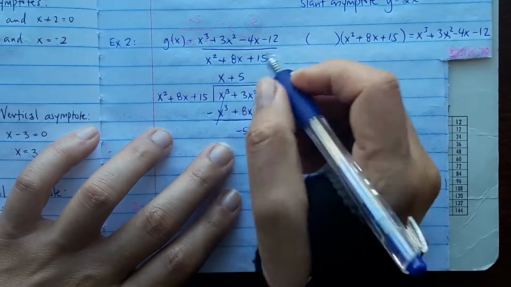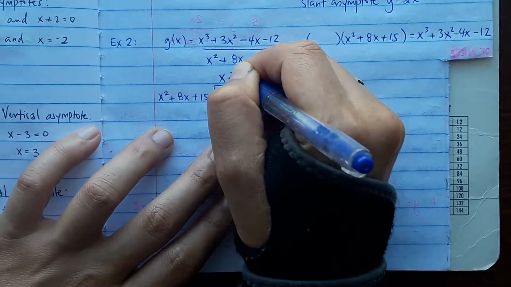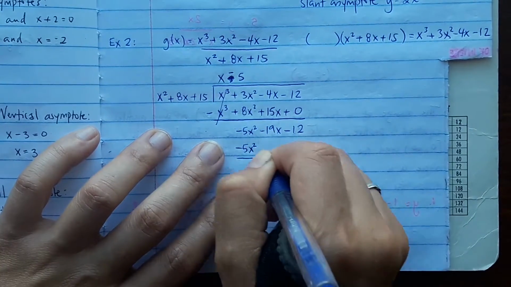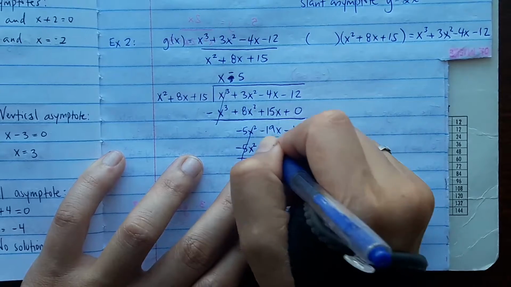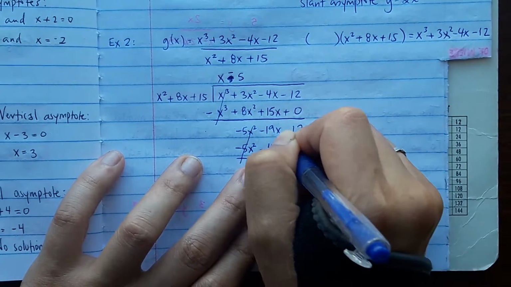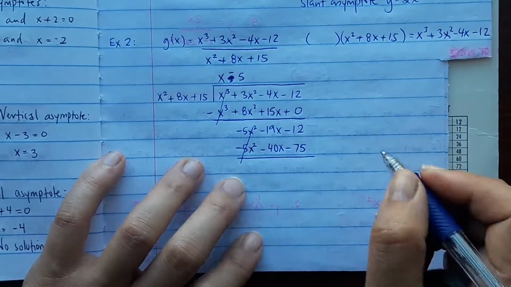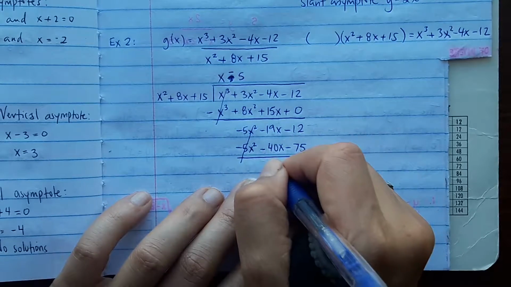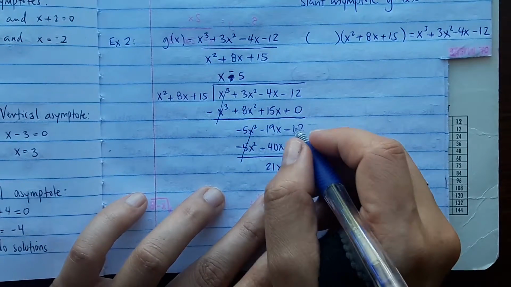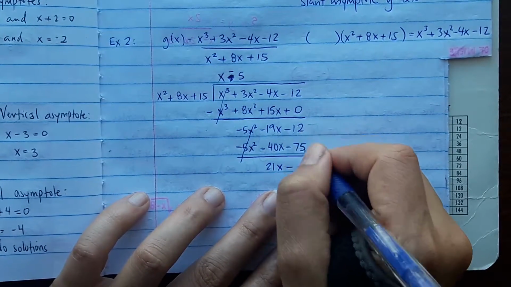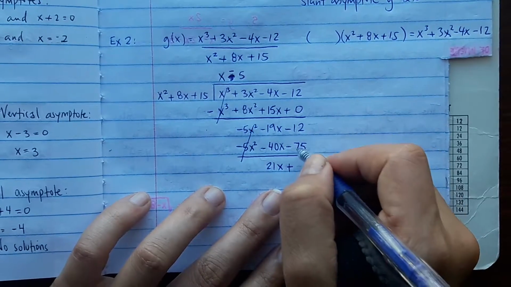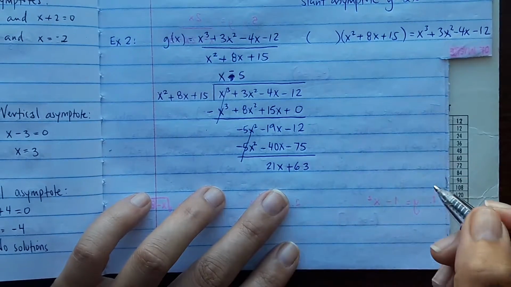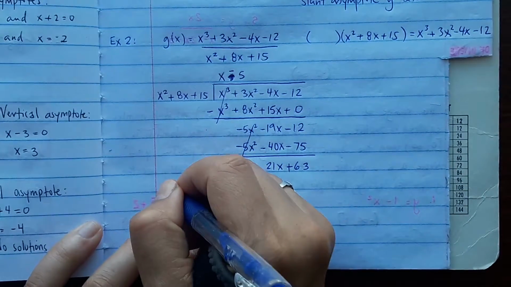It goes negative 5 times. Negative 5 times that is negative 5x squared, negative 40x, and negative 75. Then you subtract the two things, and that's 21x plus 63. So the whole number is x minus 5, and the remainder is 21x plus 63.